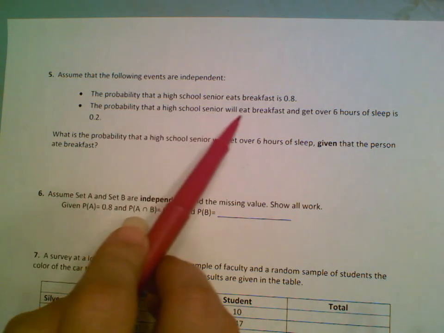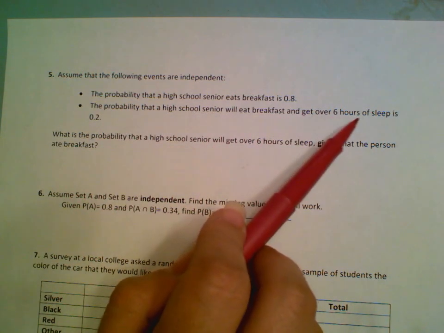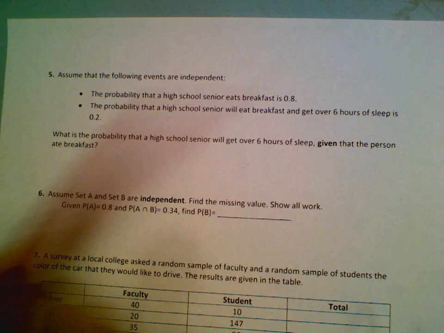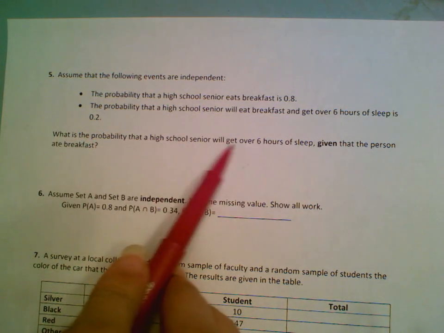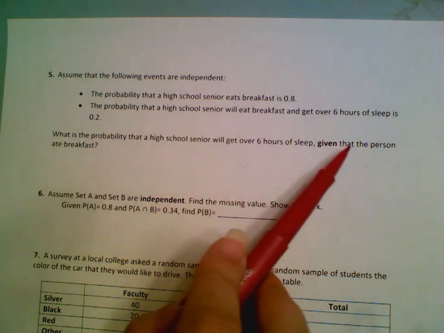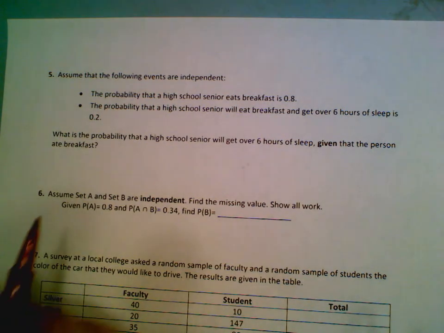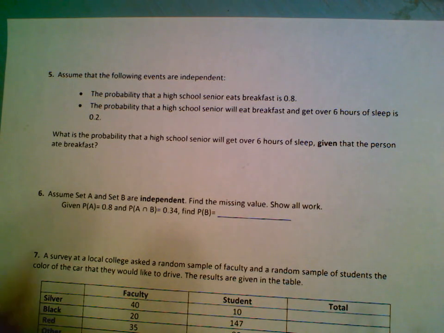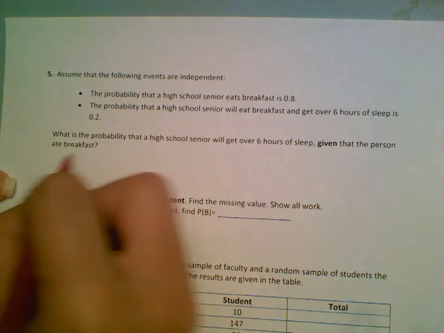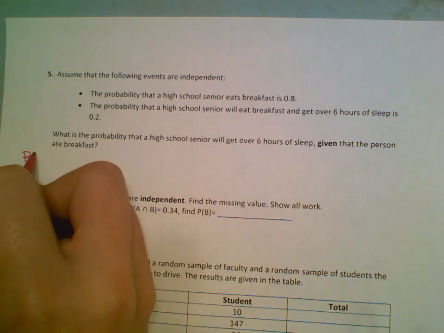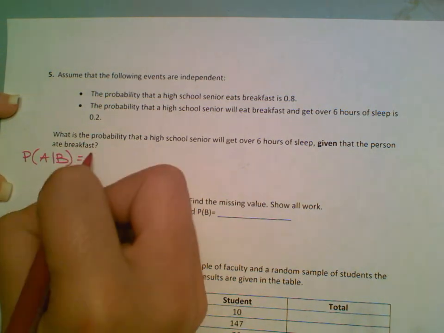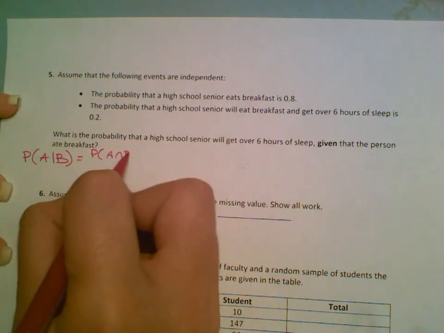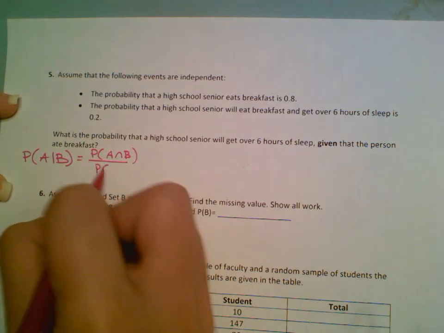the probability that a high school senior will eat breakfast and get over 6 hours of sleep is 0.2, they ask us, what is the probability that a high school senior will get over 6 hours of sleep given that the person ate breakfast? So, this is going to use the formula that you get on the formula sheet. The probability of A given B equals the probability of A intersect B over the probability of B.